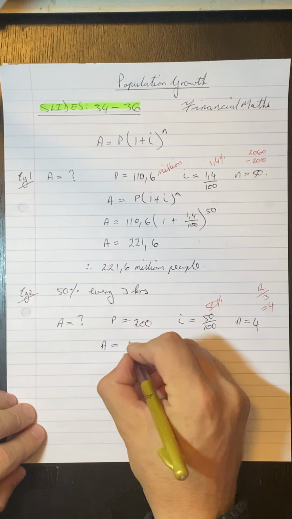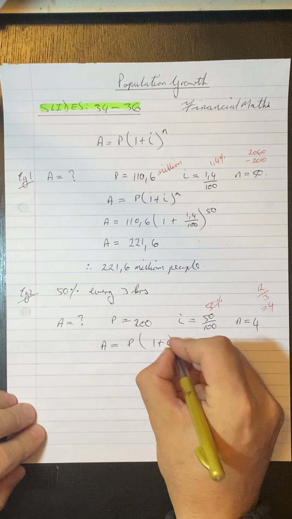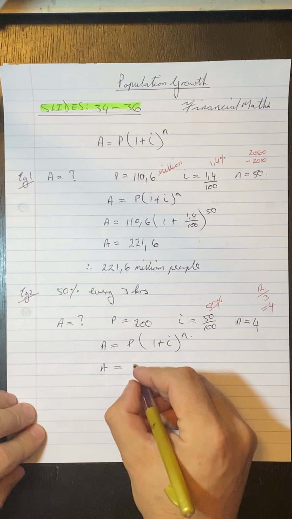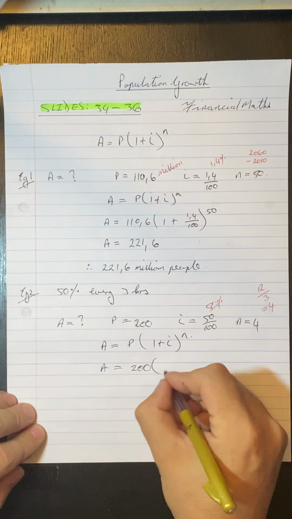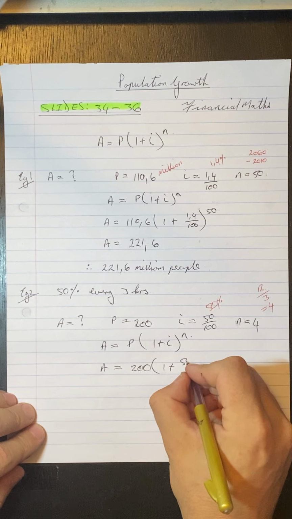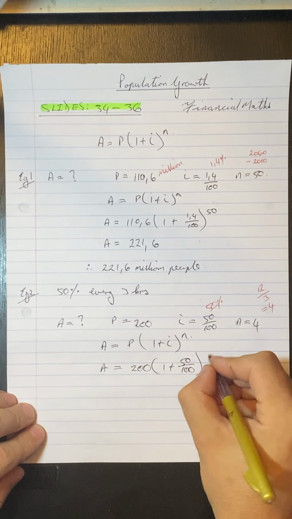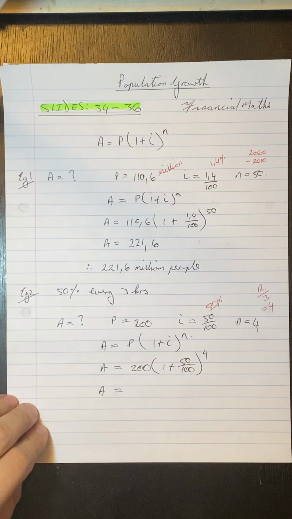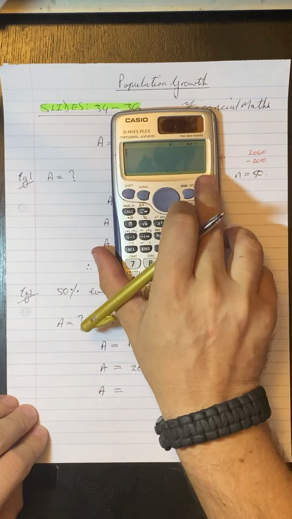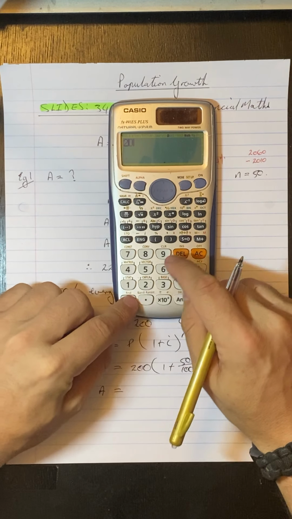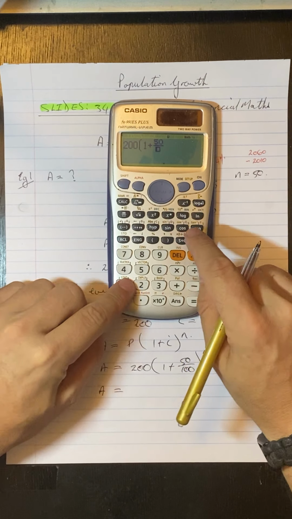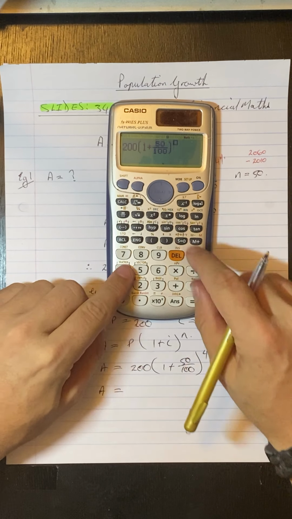So A is equal to P(1 + i)^n. So we get here A is equal to 200(1 + 50/100)^4. And I can work this out now on the calculator. So we've got 200(1 + 50/100)^4.